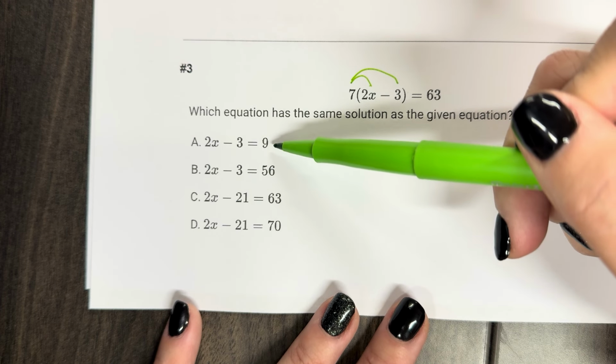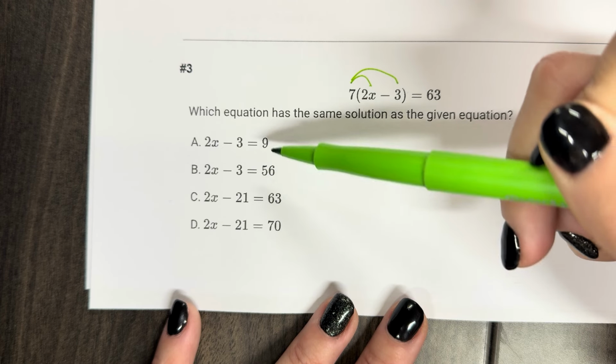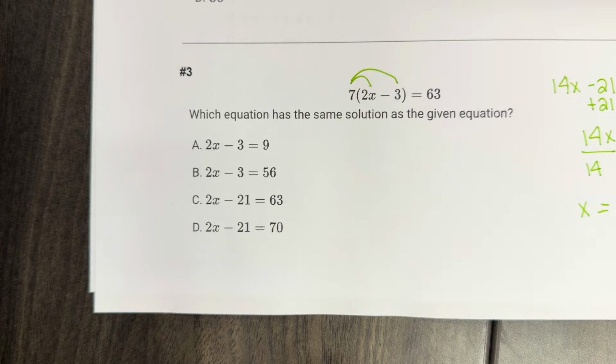Then what you could do is start going through and solving each of these equations over here until you find one that gives you x equals 6. That is a completely fine approach.